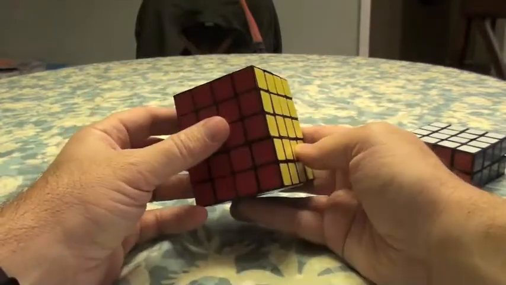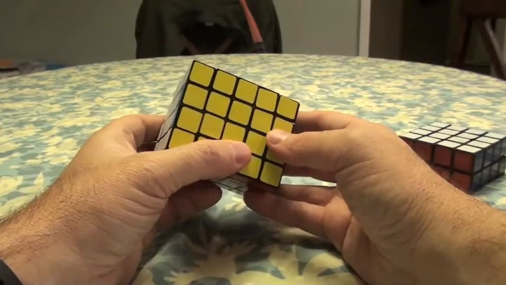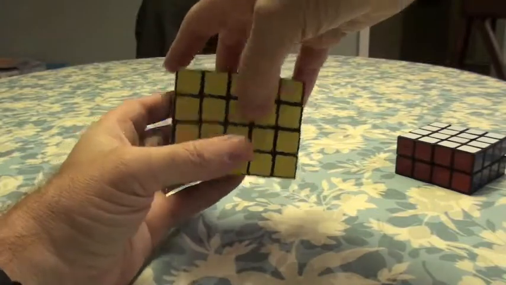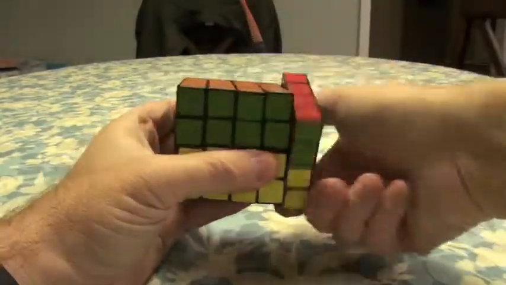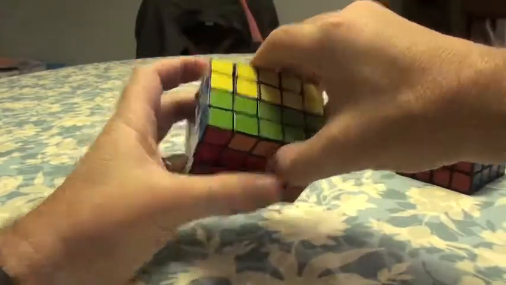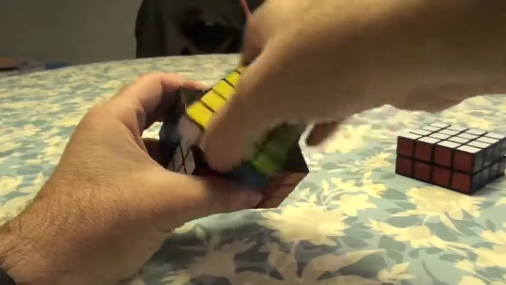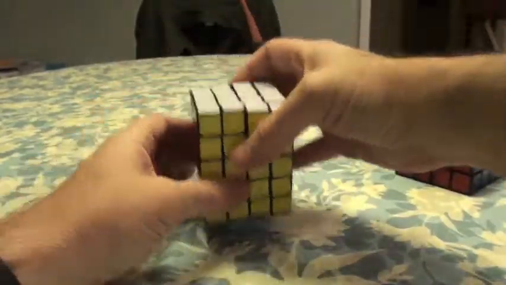So then what you do is you go to the other side and do the same parity algorithm, except now you have the two U's in the middle instead of the one U, and that'll fix that whole thing. U, R, F, UU, U, F, R, U, and then it's solved.